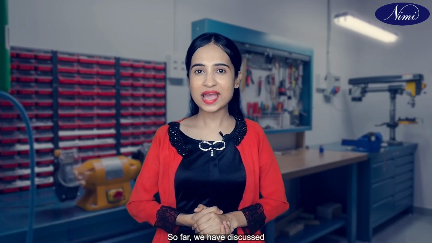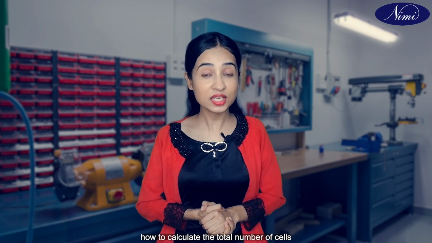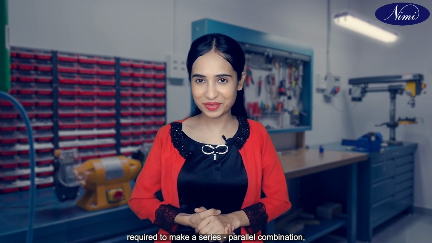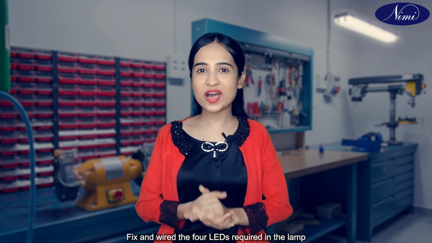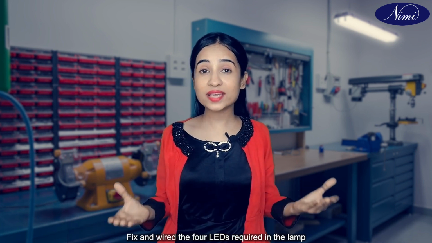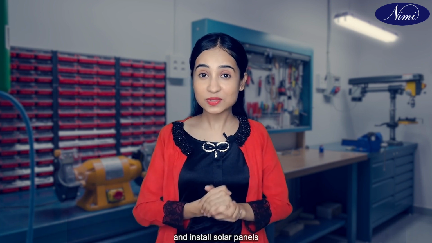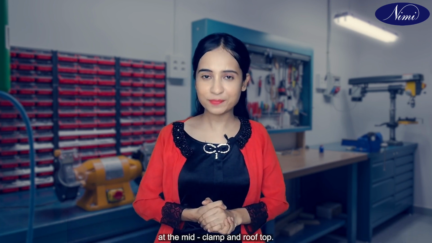So far, we have discussed how to calculate the total number of cells required to make a series parallel combination, fix and wire the 4 LEDs required in the lamp, and install solar panels at the mid clamp and rooftop.